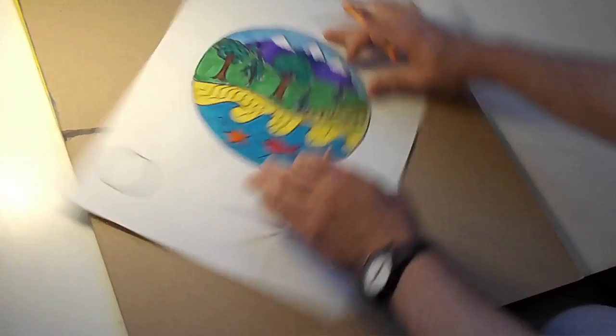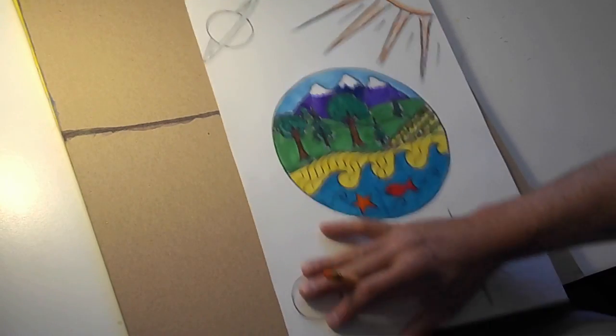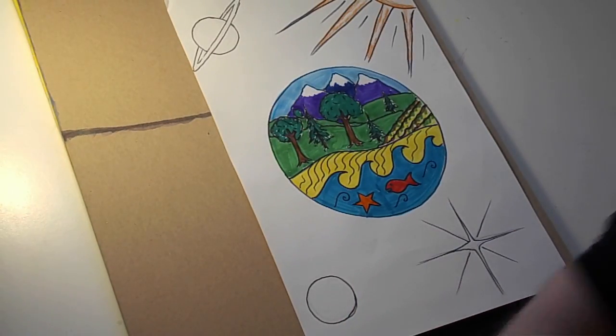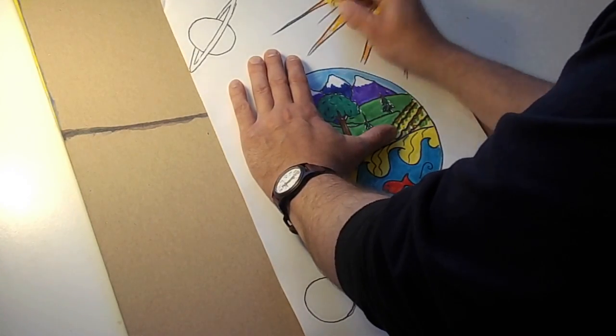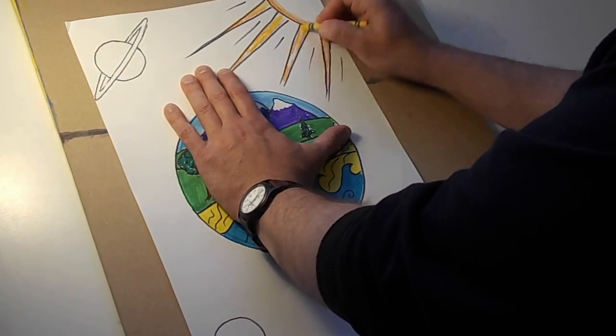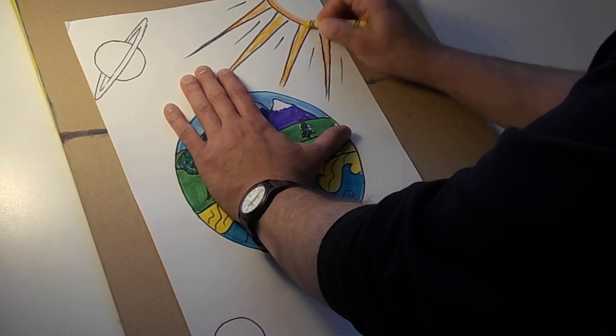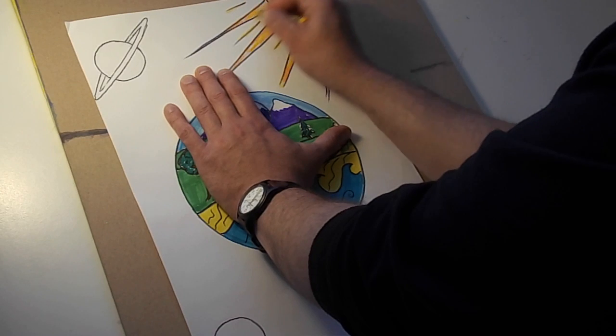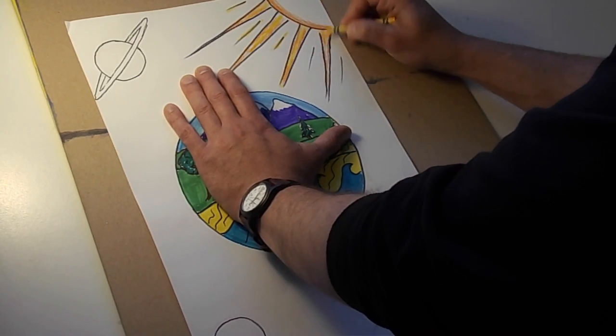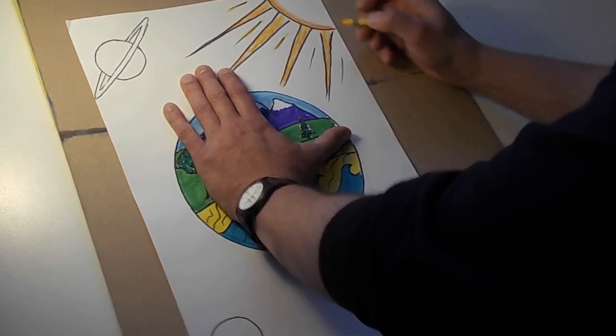And I'll fade that to yellow. Put a little bit of yellow on those lines. This is the light coming from the sun. The light and the heat energy coming from the sun.